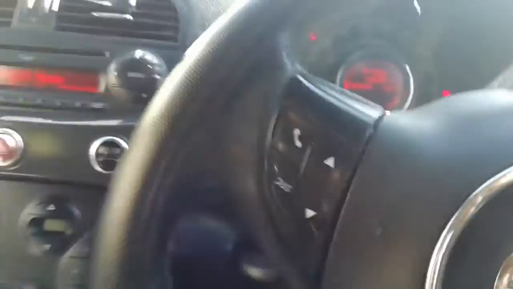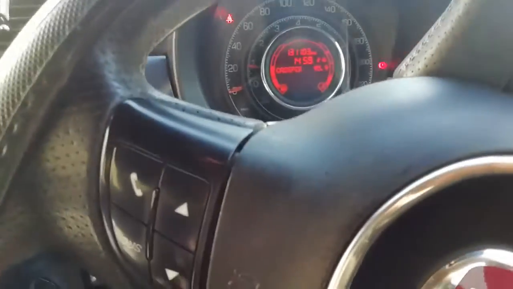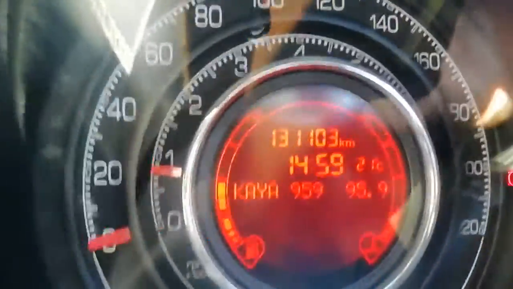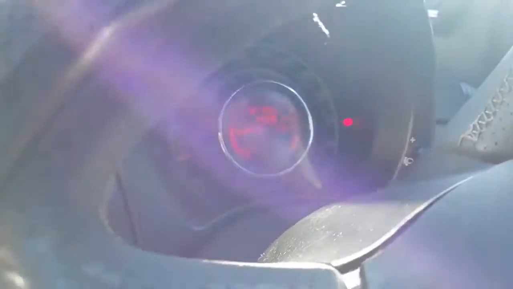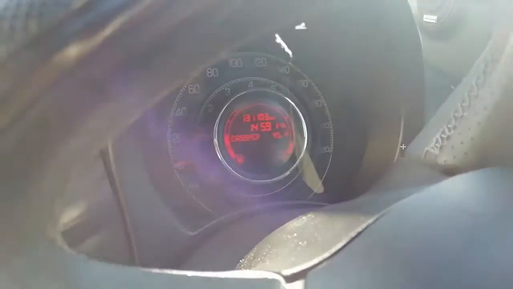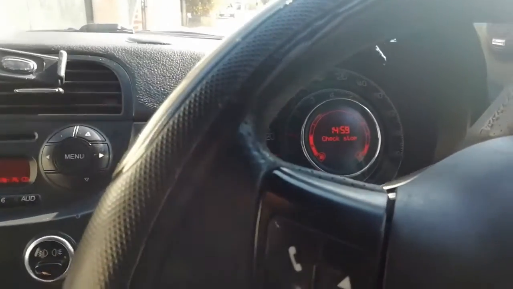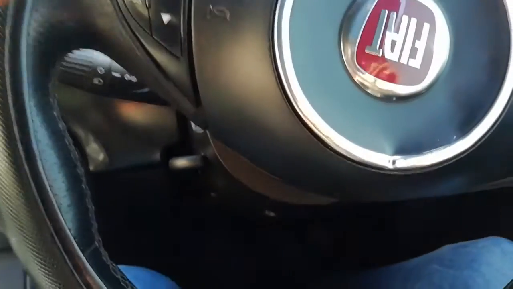So if I put on the seat belt, we're not going to see anything. You can see, I'm going to put on the seat belt. Yeah, you can see there is no engine light, only the one for handbrake. And also if I take it off, you can see it's off. You get me? So that's one of this, but I haven't found any major problem with this car.